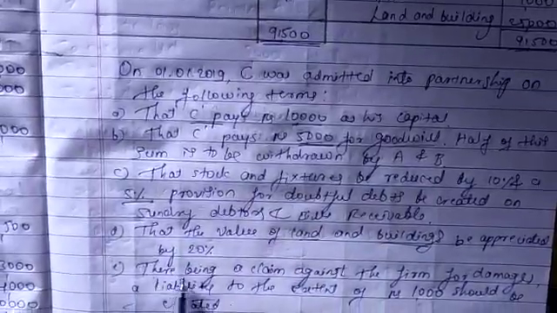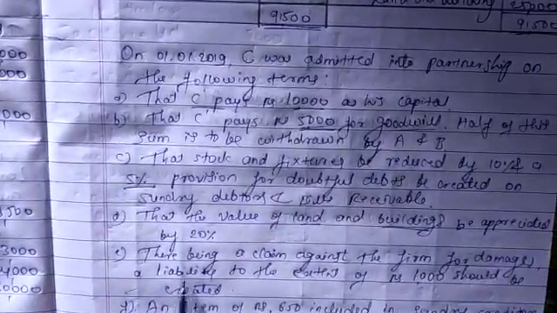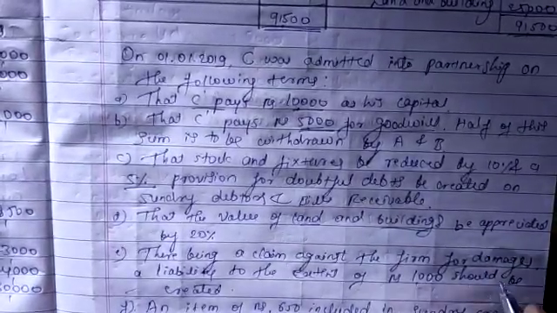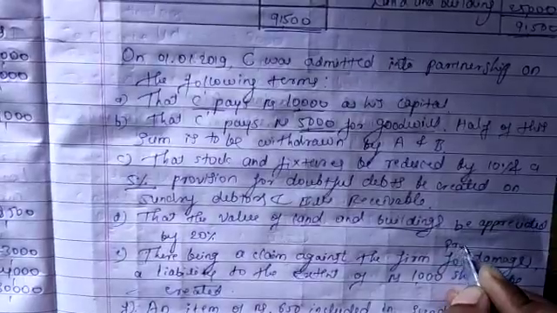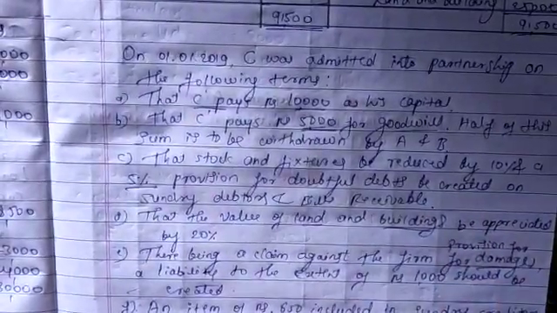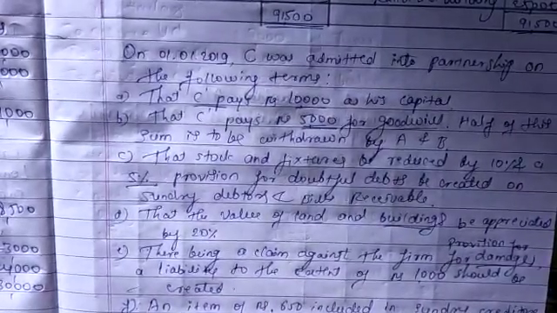Next, there being a claim against the firm for damages, a liability to the extent of 1,000 should be created. So this is a provision for damages, the firm's damages. This is an unrecorded liability, shown on the debit side of the revaluation account.